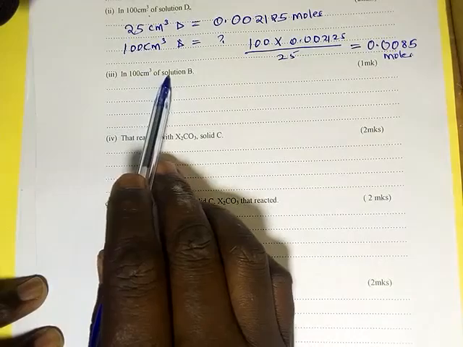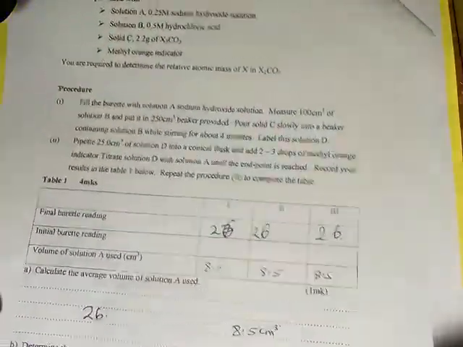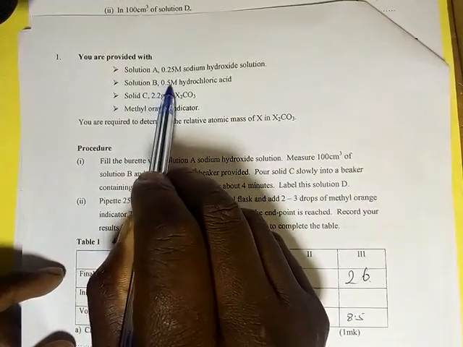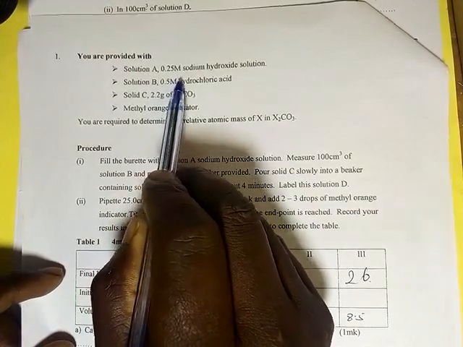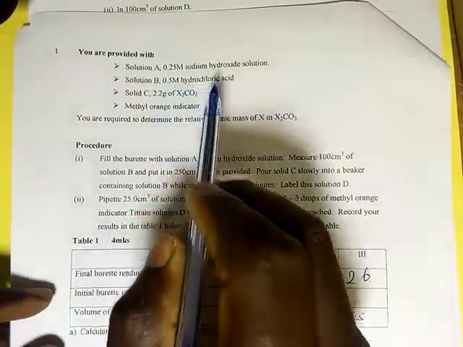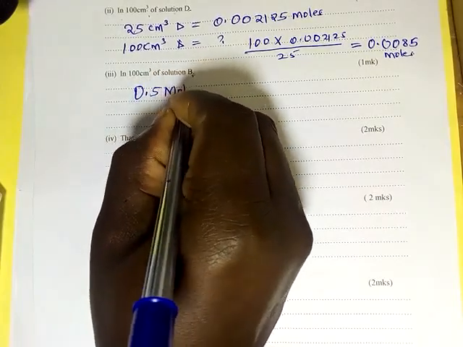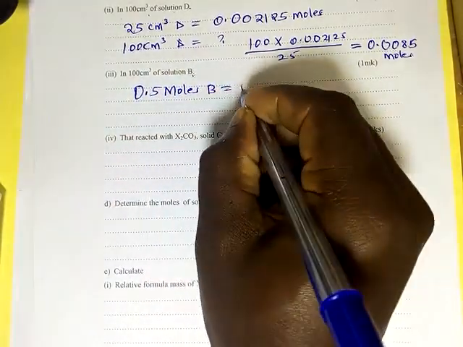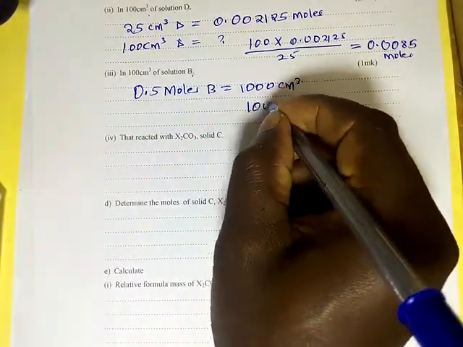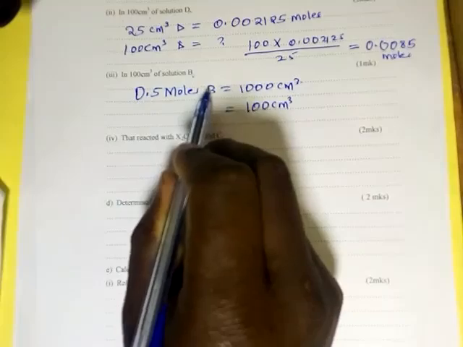In 100 centimeters cube solution B, we know the concentration of solution B. We were given that. So to do it easy, we know B is 0.5 molar, meaning that the 0.5 is the number of moles in 1000 centimeters cube of hydrochloric acid. Now we will ask, 100 centimeters cube will give us how many moles? 0.5 moles of solution B is contained in 1000 centimeters cube. So we will ask 100 centimeters cube will contain how many moles, because this is the original HCl.